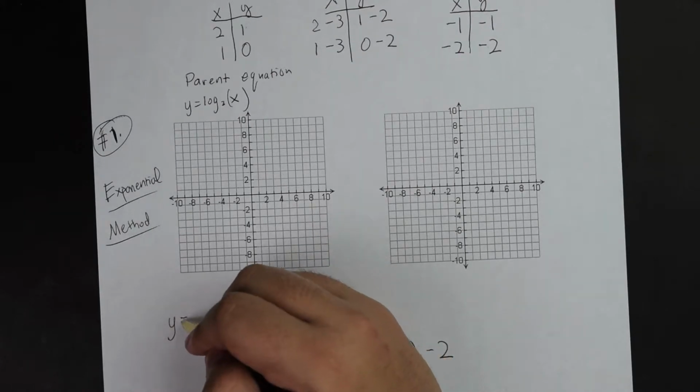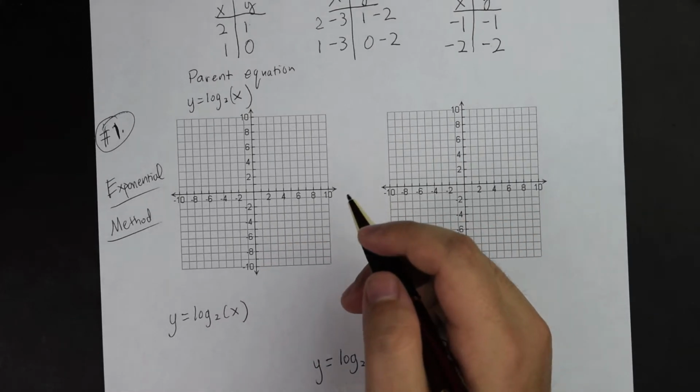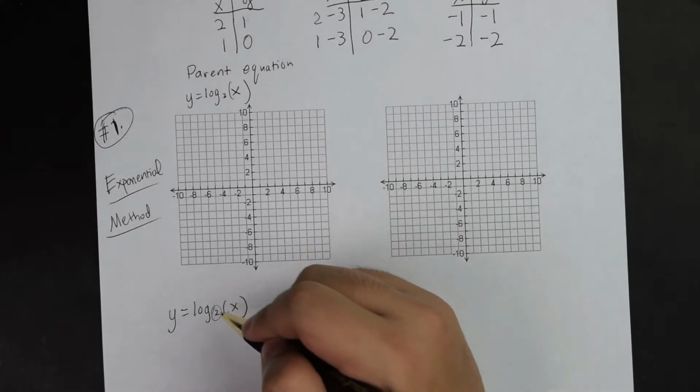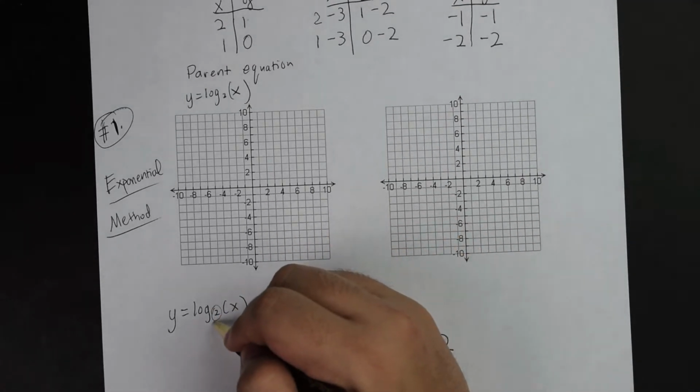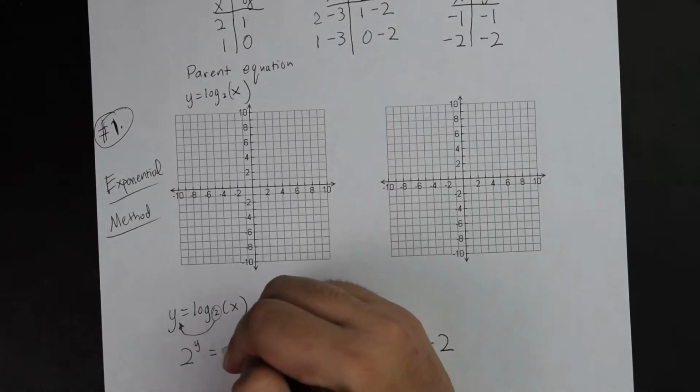So when I'm working with log 2 of x, there's a property in logs that does exist. What the property does is it lets me change it to an exponential format where I can shift the 2, move it up, and what happens is that 2 to the power y equals x.